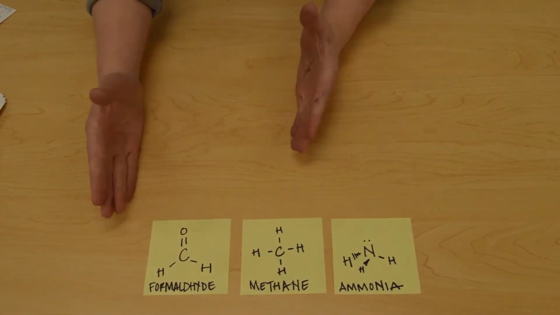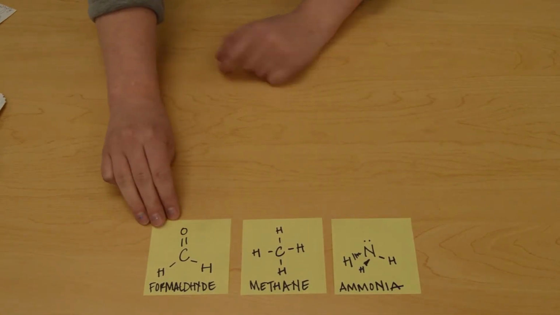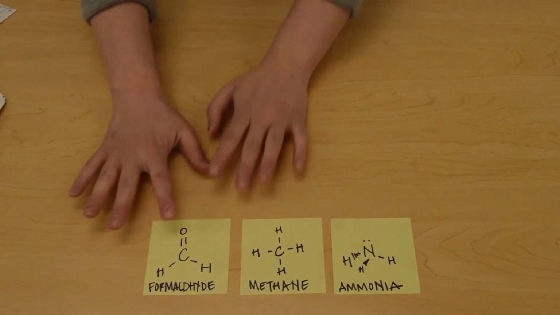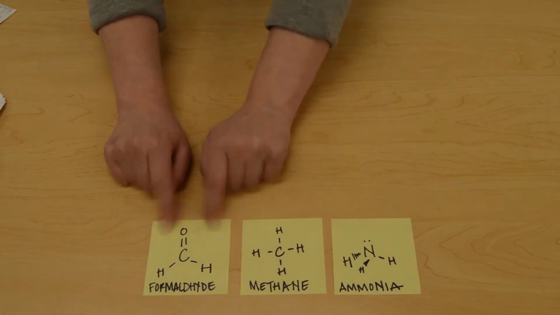Do we have any hydrogen bonding? Is hydrogen bonded to the oxygen, nitrogen, or fluorine that we might see here? Well, no. So we have a polar molecule. That means that the strongest intermolecular force going on here is that dipole-dipole interaction.